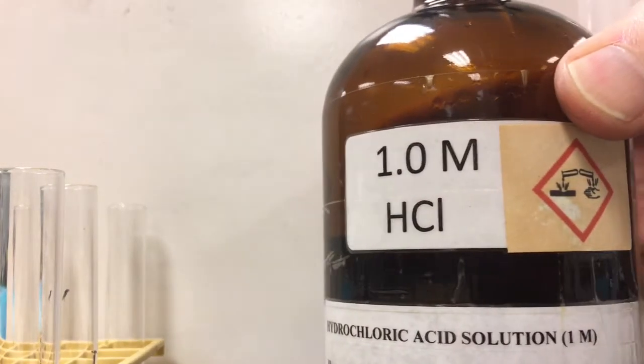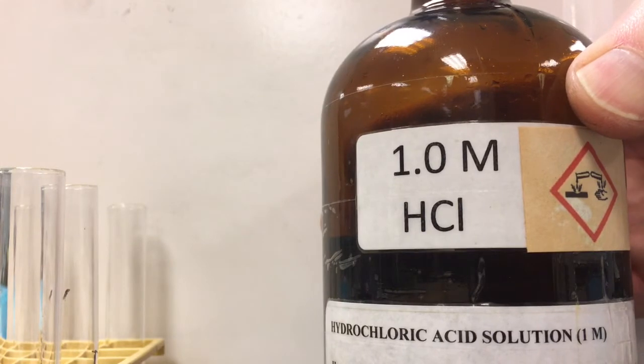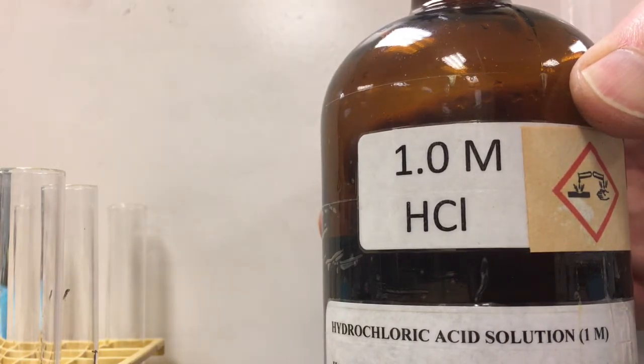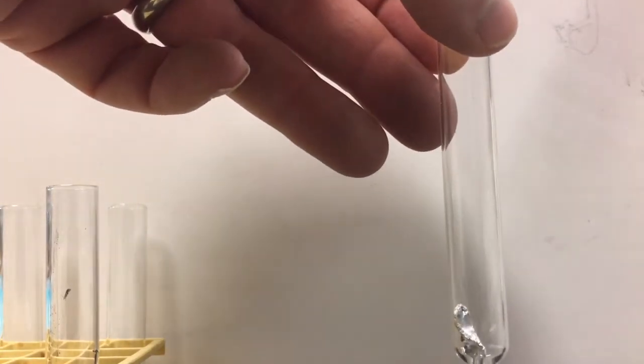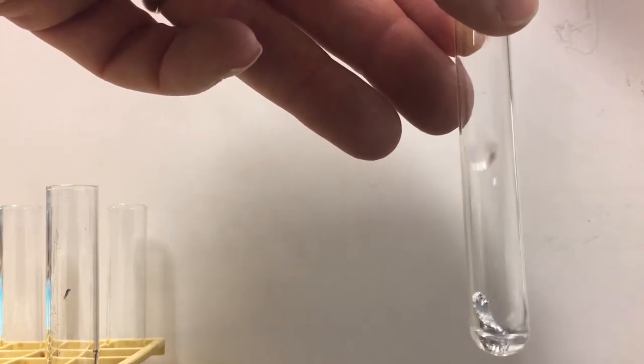Okay, so our next part here is looking to see if each of these elements reacts with hydrochloric acid, or HCl. HCl is an acid, okay? So we're using what's called a 1 molar hydrochloric acid for this. And I've got each of these elements set up in a little test tube, and we're just going to put in some HCl and see if there's a reaction. So think back to indications of chemical reactions and see if we get chemical reactions out of these. So here's aluminum.